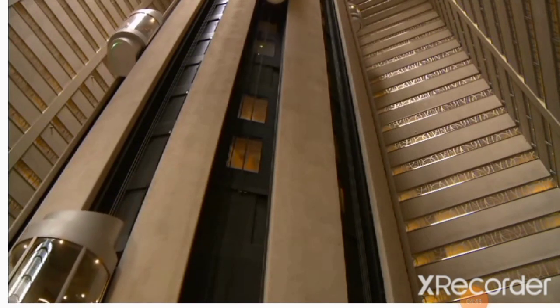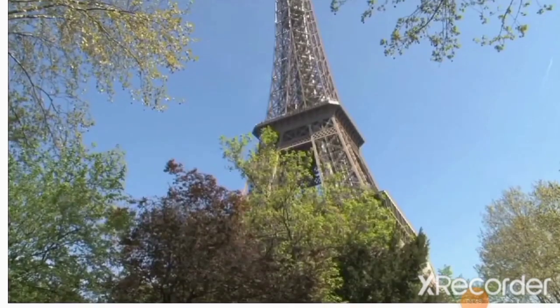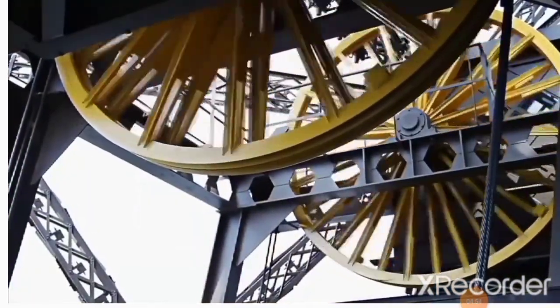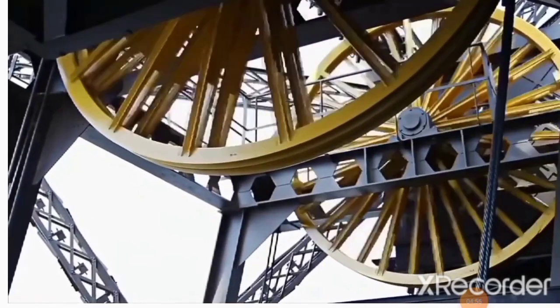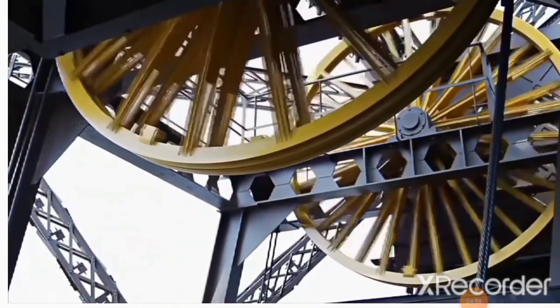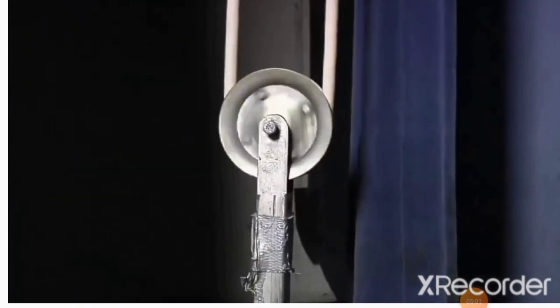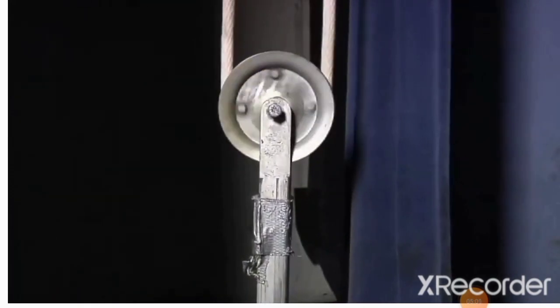Over time, we have found many uses for the pulley. To open and close a theater's curtains, a pulley system is used. It runs a rope between two pulleys to move the heavy curtain back and forth with ease.